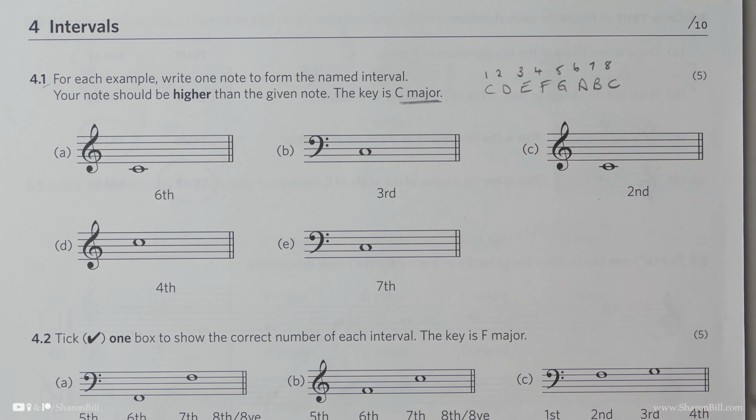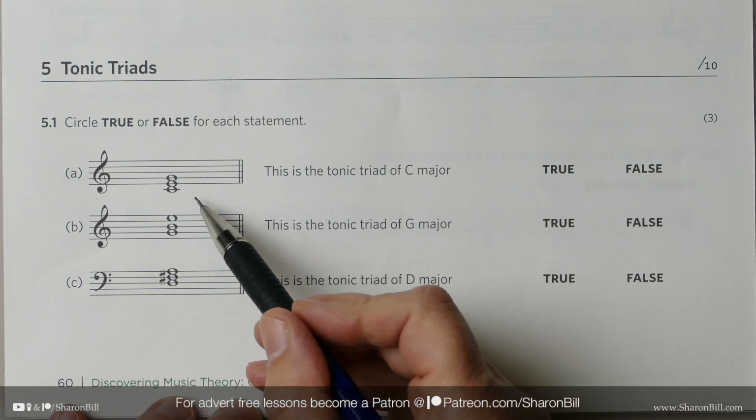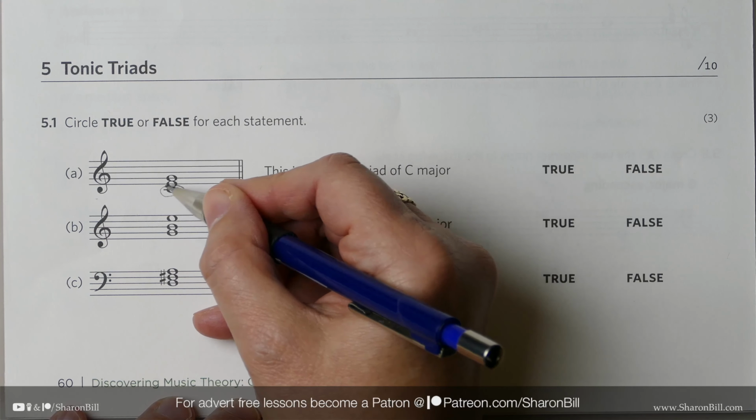because although it seems pretty easy to count to 8, is it true or false that this is the tonic triad of C major? We're in the treble clef, and so this bottom note is middle C in the treble clef.